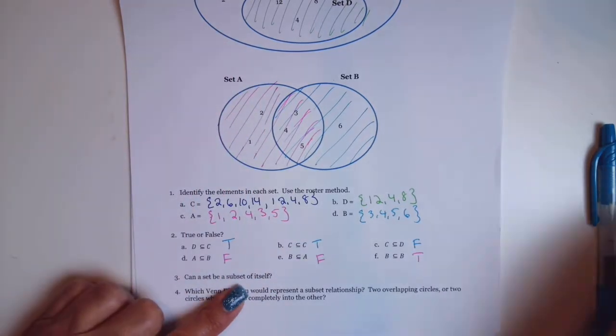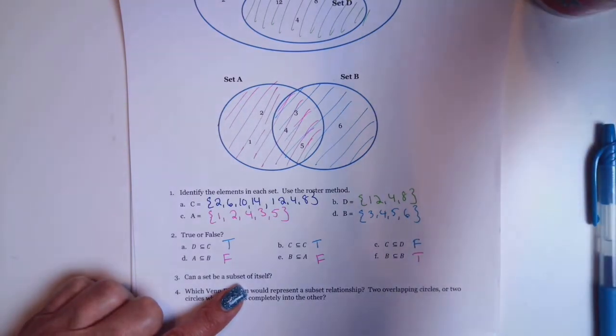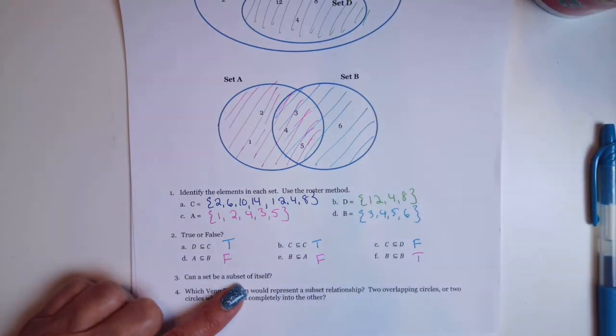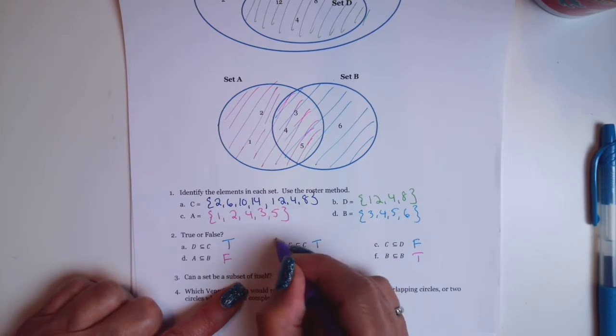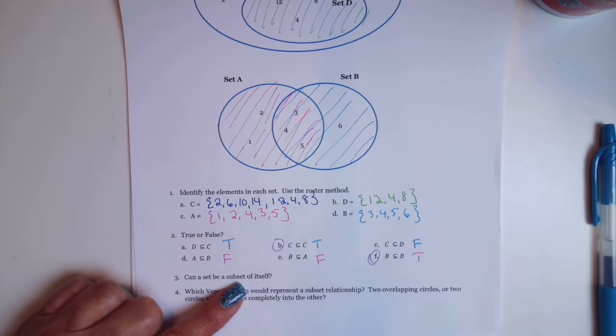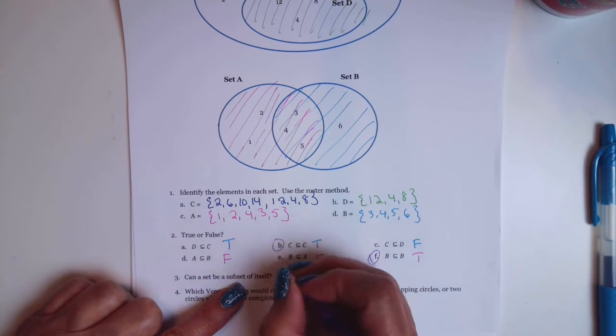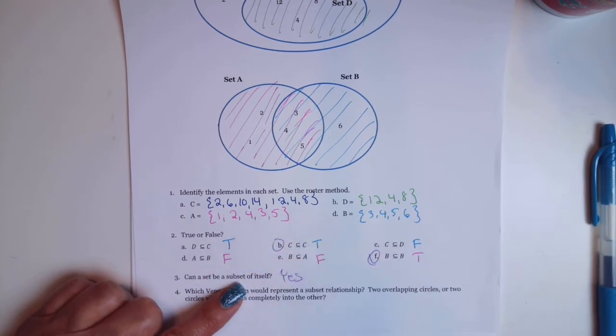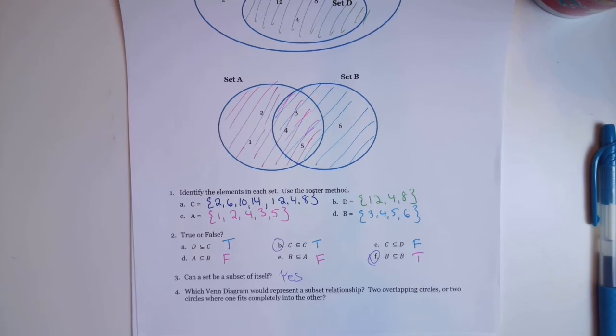So next question. Can a set be a subset of itself? Well, we have here B and F that answer our question, and yes, it can. Number 4, which Venn diagram would represent a subset relationship?